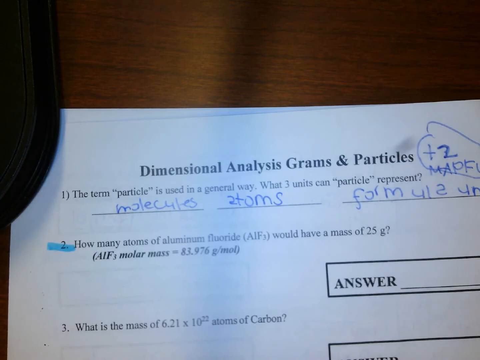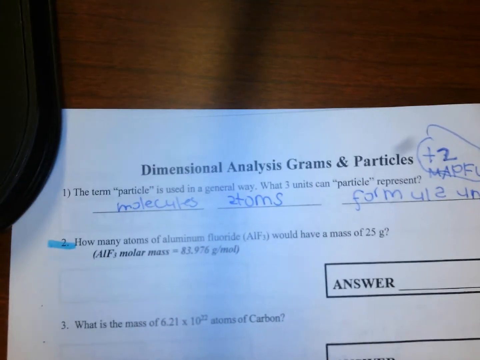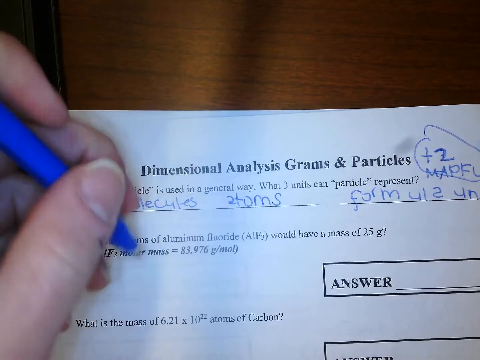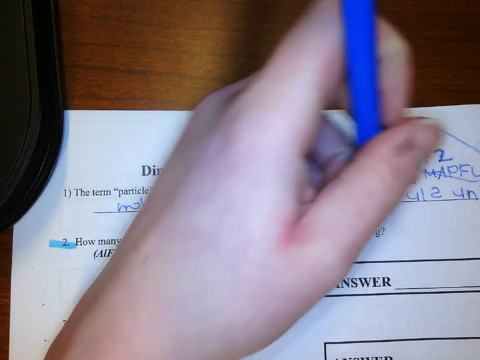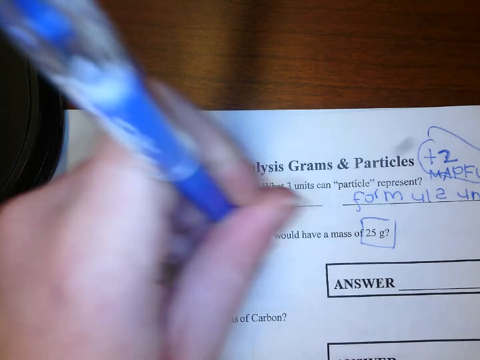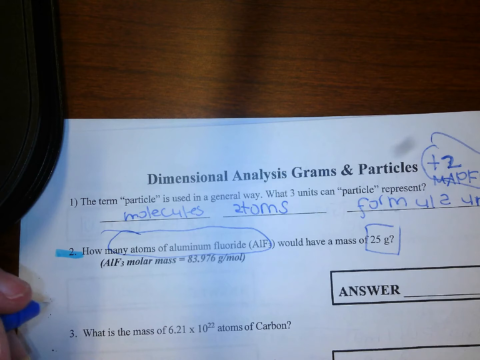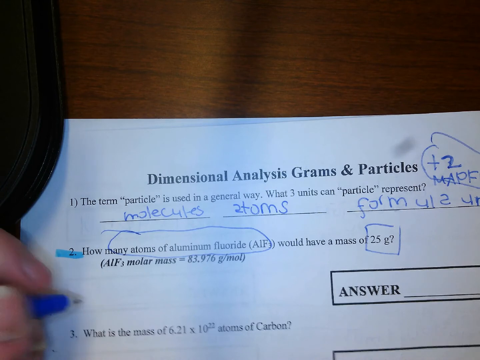Okay, so next question. How many atoms of aluminum fluoride would have a mass of 25 grams? Always start with boxing and circling. Box your given. My given here is 25 grams. My unknown is how many atoms. And we already gave you the molar mass for this. How nice. So we'll always start with what we are given.